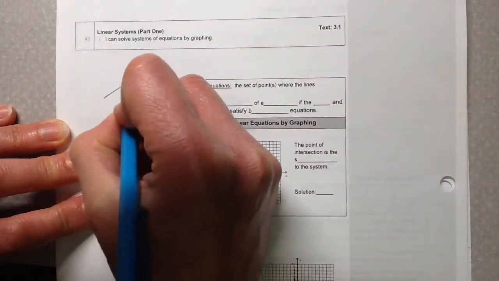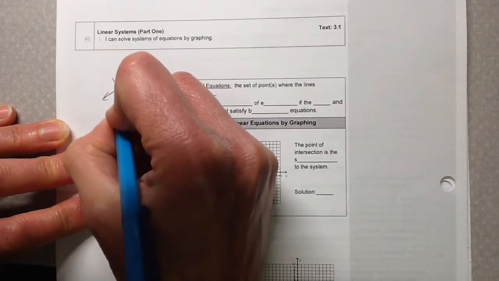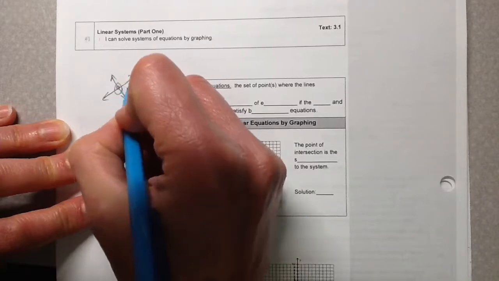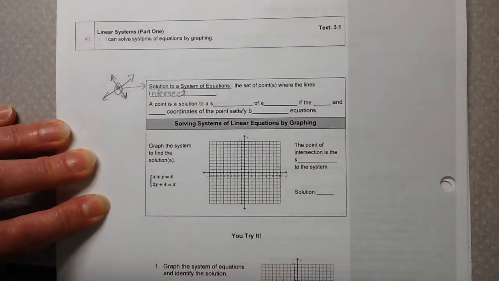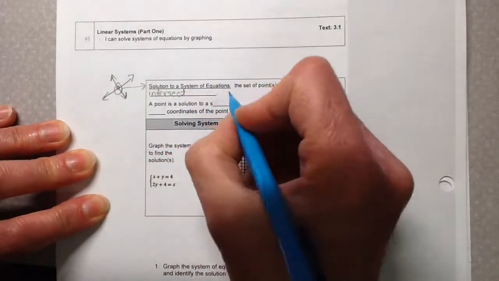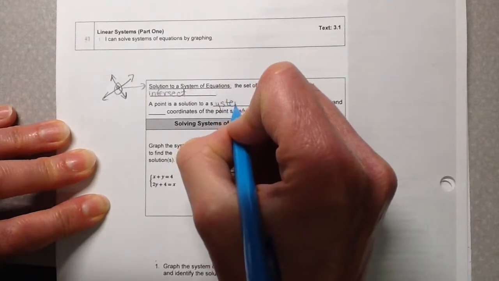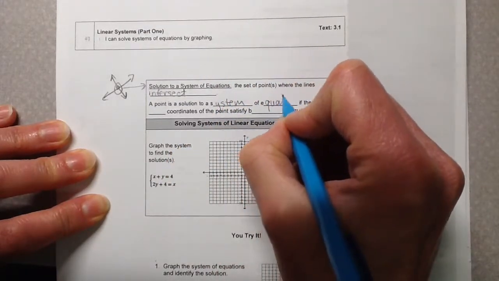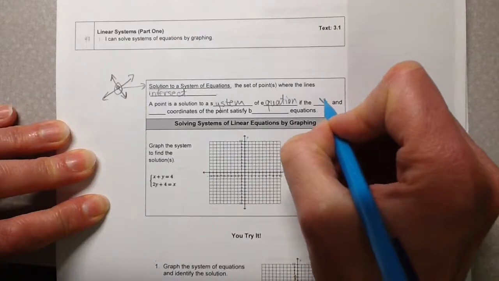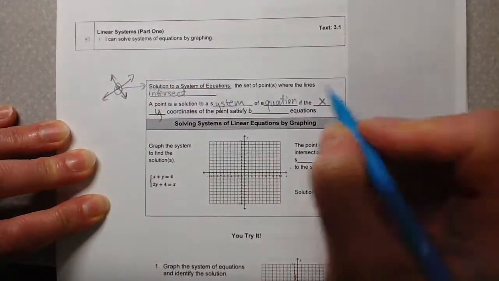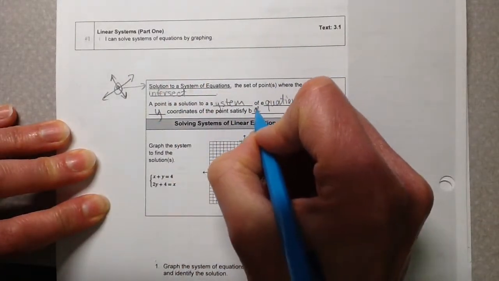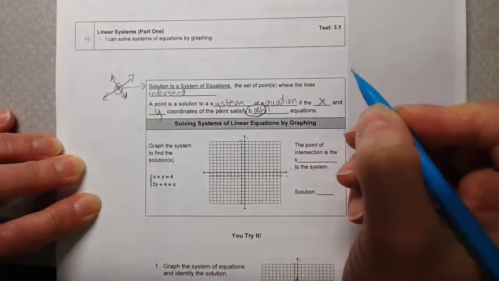So for instance, if we have two lines and they intersect here, this would be a solution to a system of equations. Now a point is a solution to a system of equations if the x and y coordinates of the point satisfy both. Let's just circle that, equations.